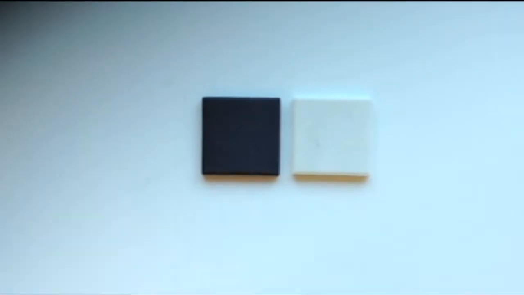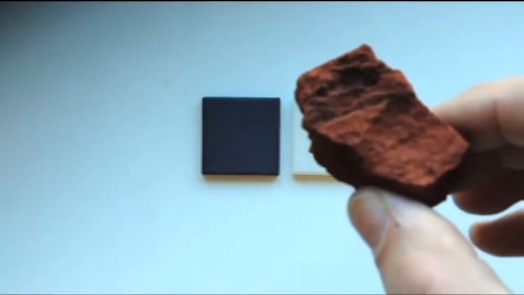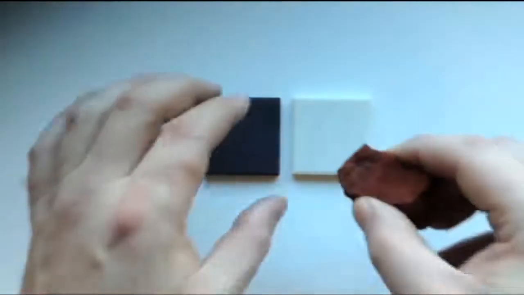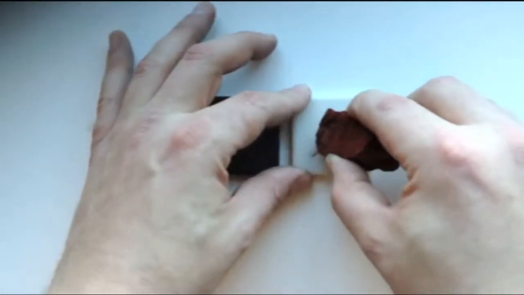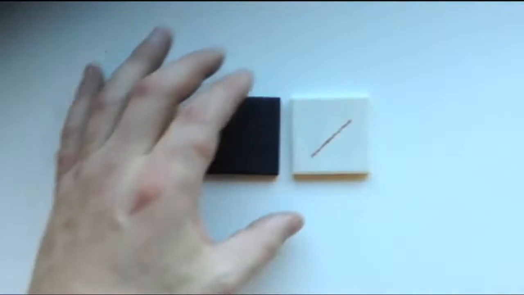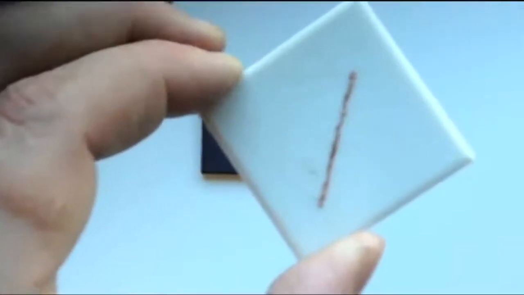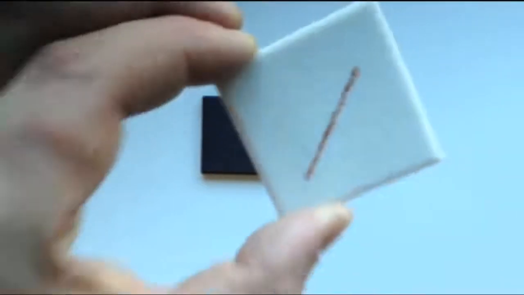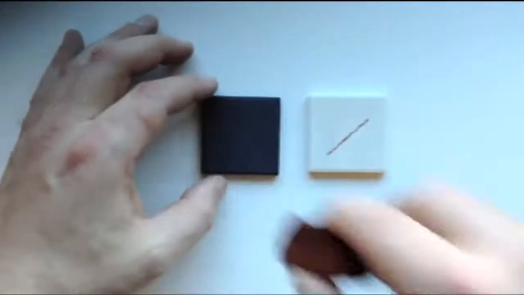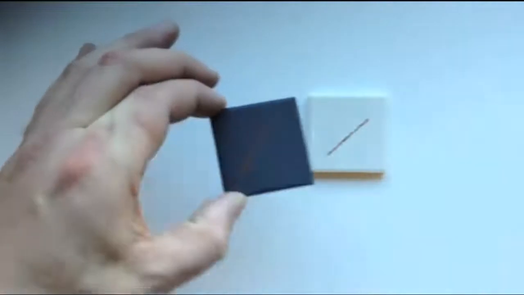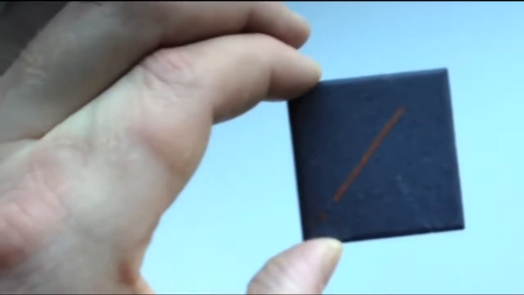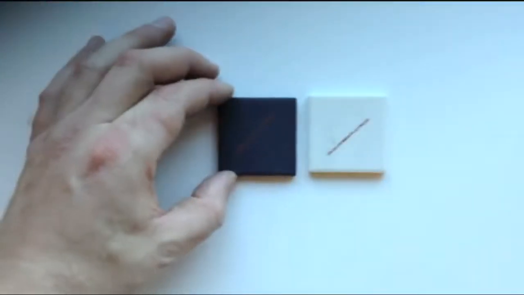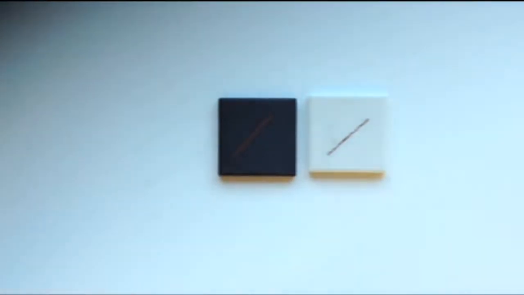Let me demonstrate. This is a piece of red hematite. I'm going to take this hematite and I'm going to gently, one time, try and draw a line. And what you notice is that it has a reddish-brown streak. I would refer to that as a colored streak. If I try it on the dark plate, I can more clearly see the color. So when we do streak tests, we often try it on both the black plate and the white plate.